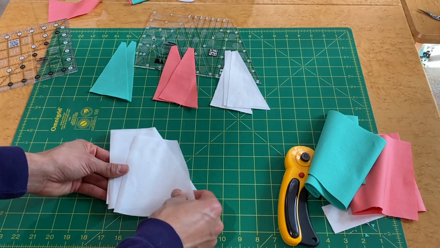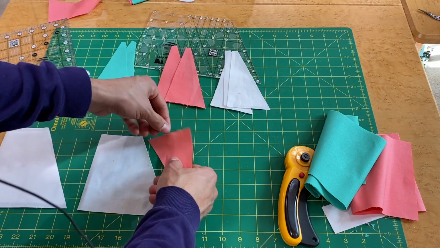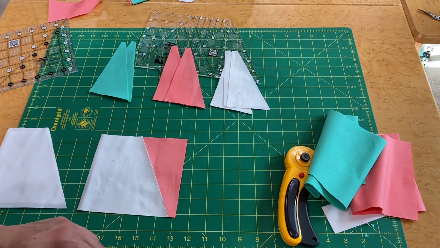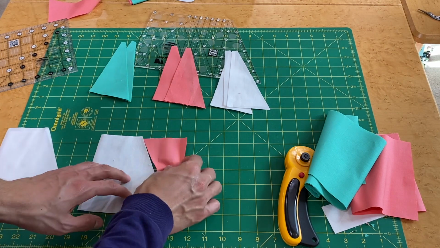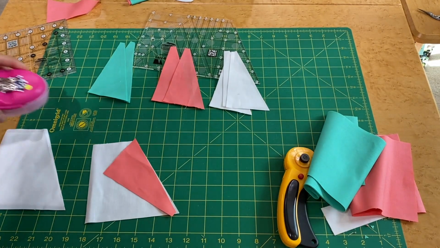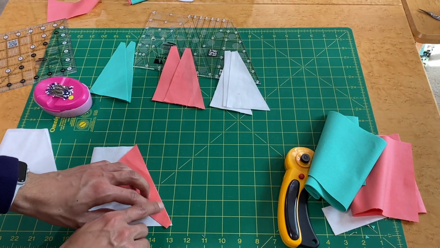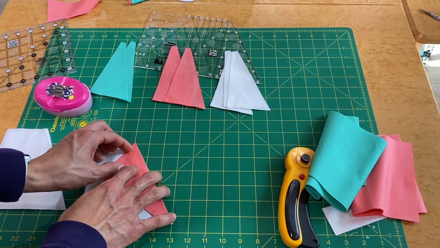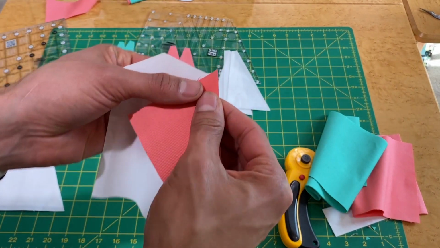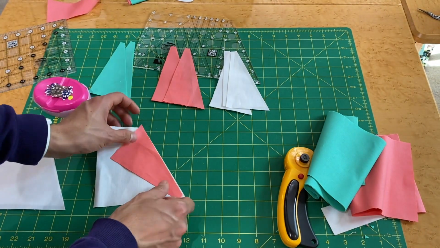So now what we're going to do is take our background large trapezoids and piece fabric A to that. And we're going to do this for all of them here. So I've got my pins. You know, I like to pin them together. So we want to make sure, like we've done with all of them, that we have our little dog ears here at the top and at the bottom when we line them up.